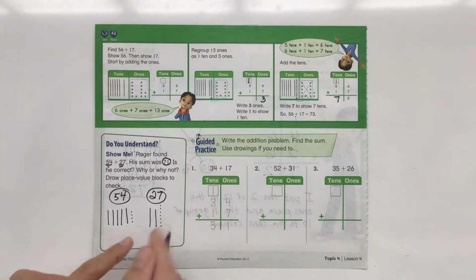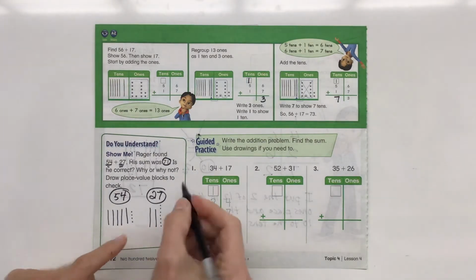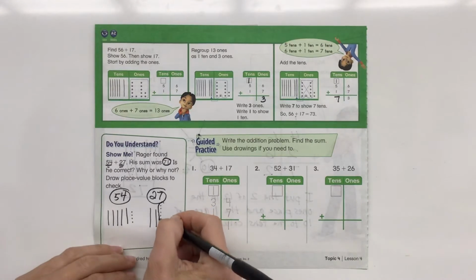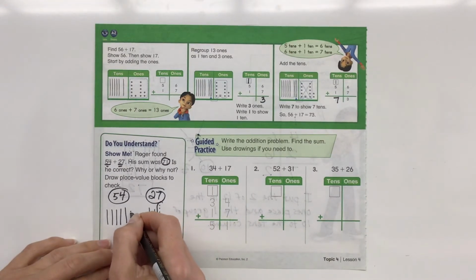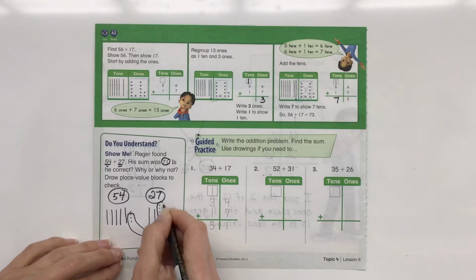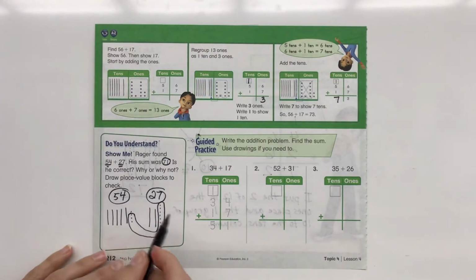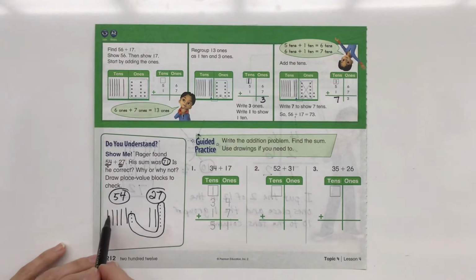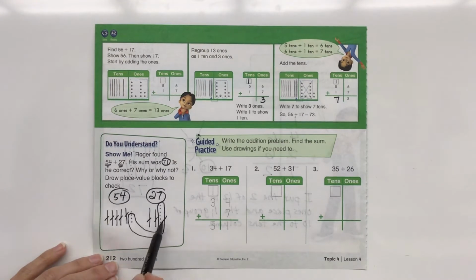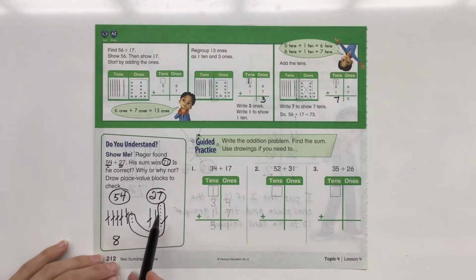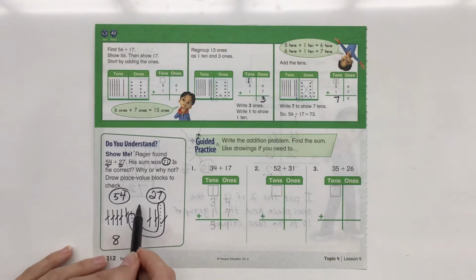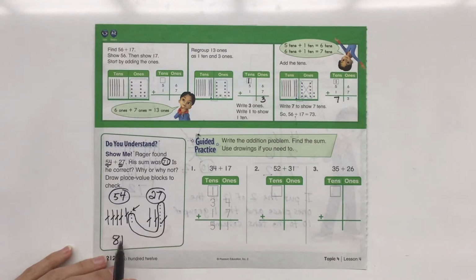Now let's see. We want to try, there's a lot of 1 cubes. So we want to try and make those into a group of 10. So let's see. I have 7 here, 7, 8, 9, 10. I can take 3 over here. And I'm going to make that a group. So let's take a look at how many groups of 10s we have first. 1, 2, 3, 4, 5, 6, 7, 8. We have 8 groups of 10. And then we have this one little one right here, 81.